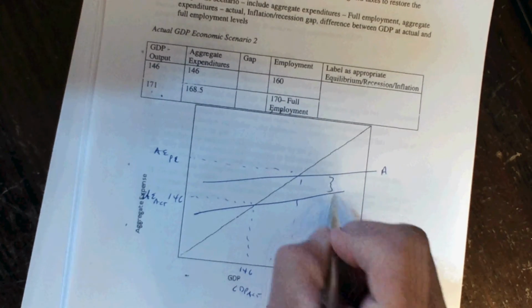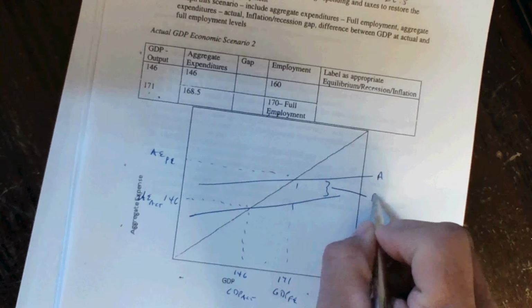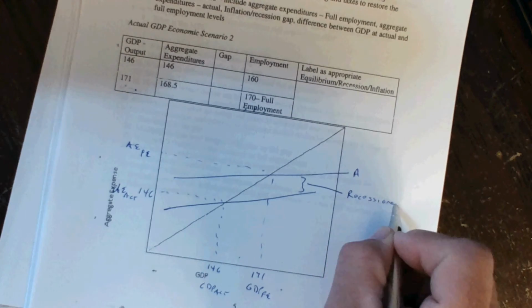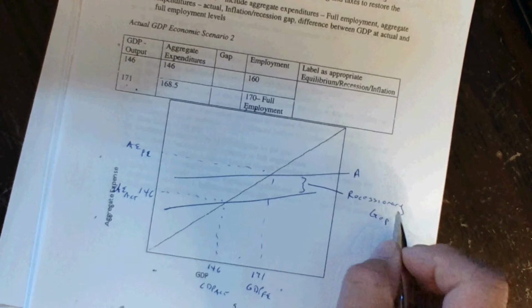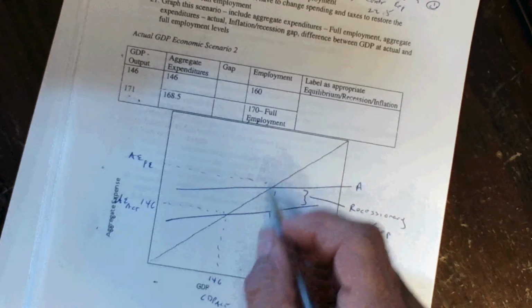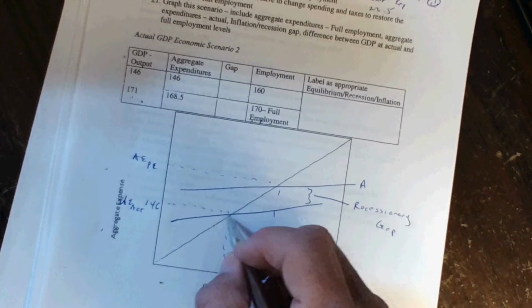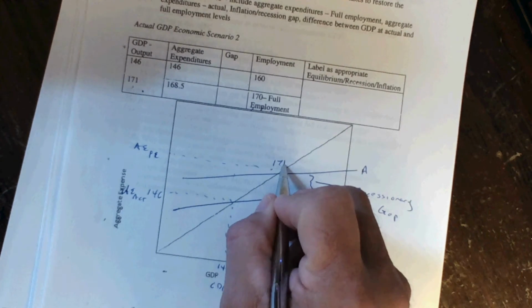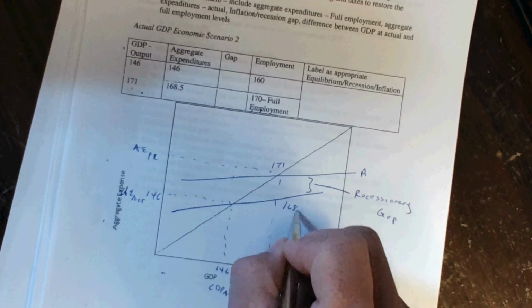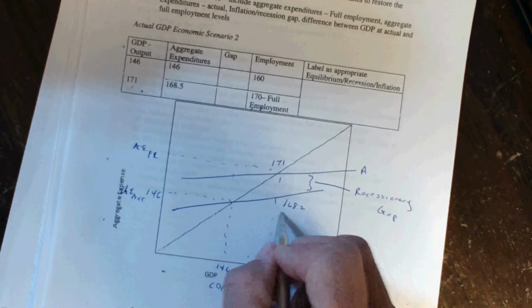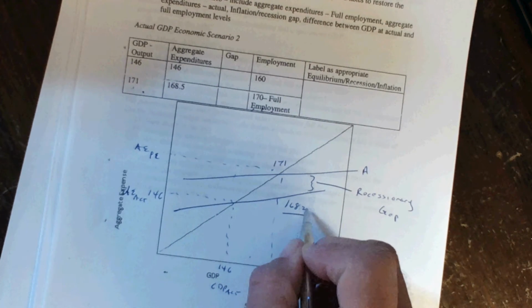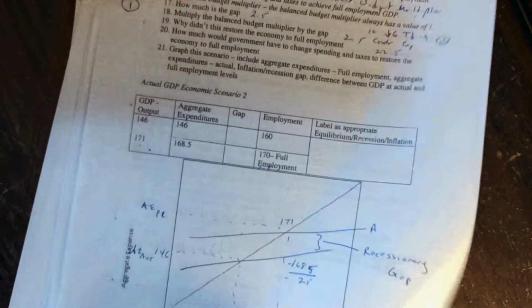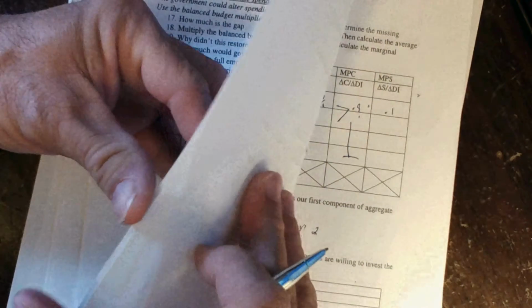So this distance, the distance between these two lines, which is the same for the entire length, is known as a recessionary gap. The gap will be found here, but we'll be using it over here. We'll cause the equilibrium over here. But if this is 171, this is 168.5. We want this line to drop down by 2.5. That'll be the recessionary gap.